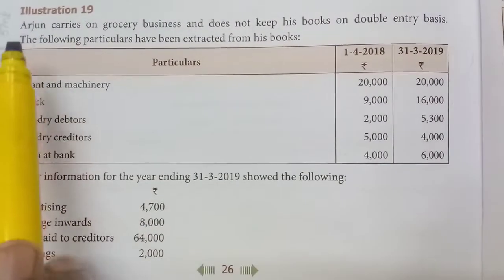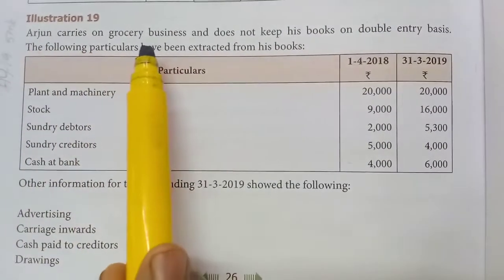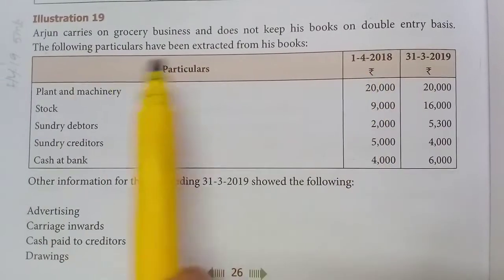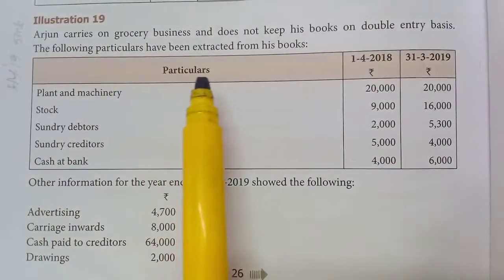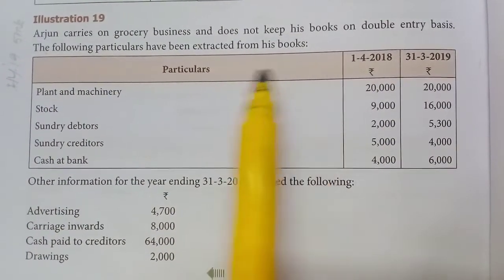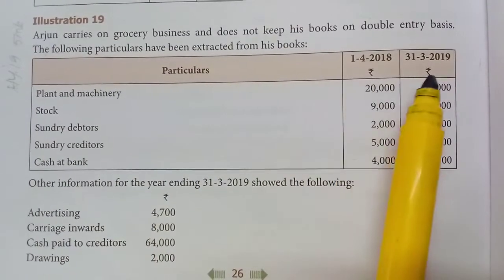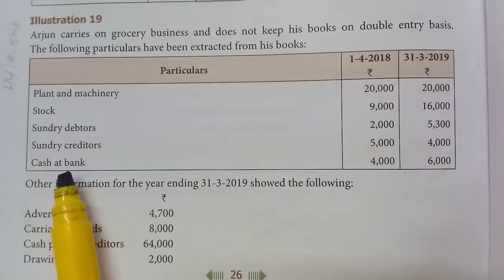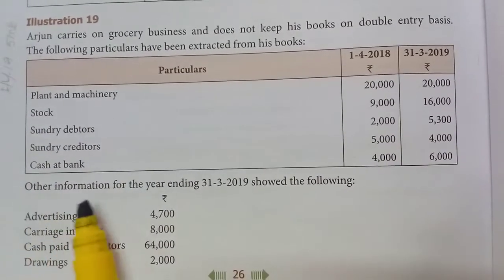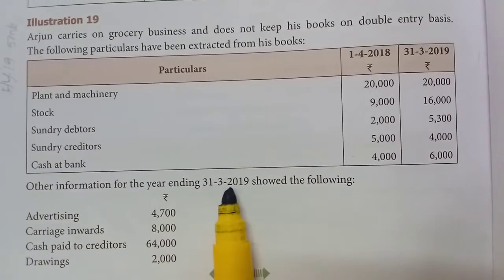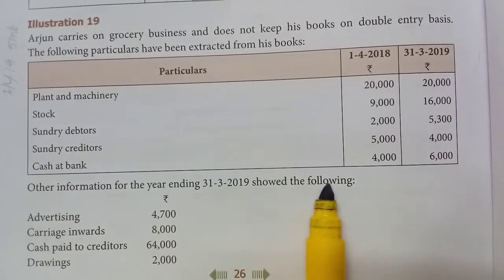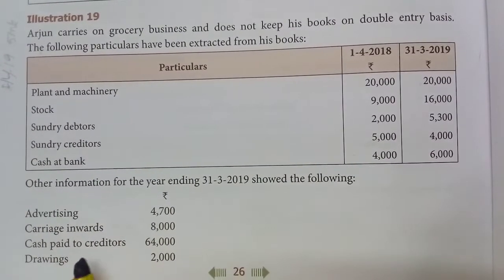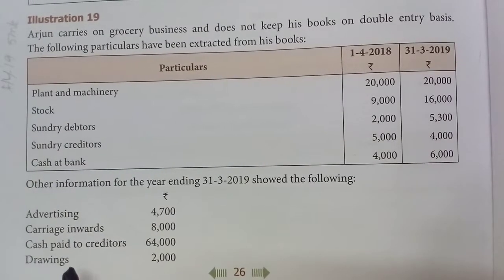Let me read first. Arjun carries on grocery business and does not keep his books on double entry basis. The following particulars have been extracted from his books. Particulars: opening, closing, plant and machinery, stock, sundry debtors, creditors, cash at bank. Other information for the year ending 31st March 2019 showed the following: advertising, carriage inwards, cash paid to creditors, drawings.